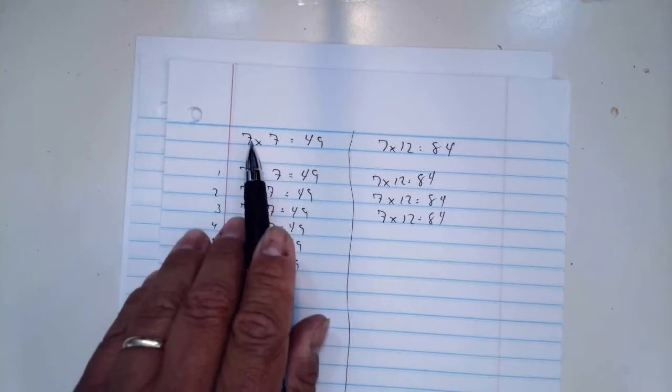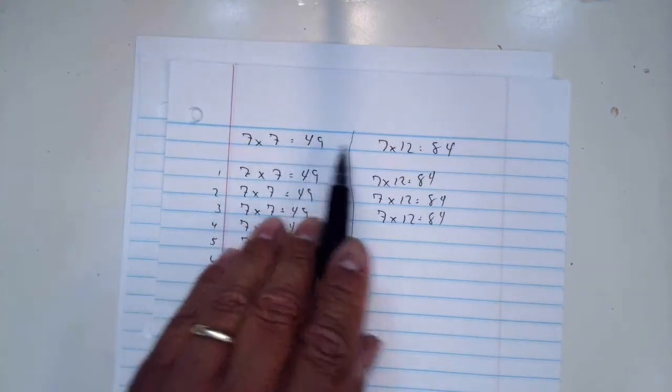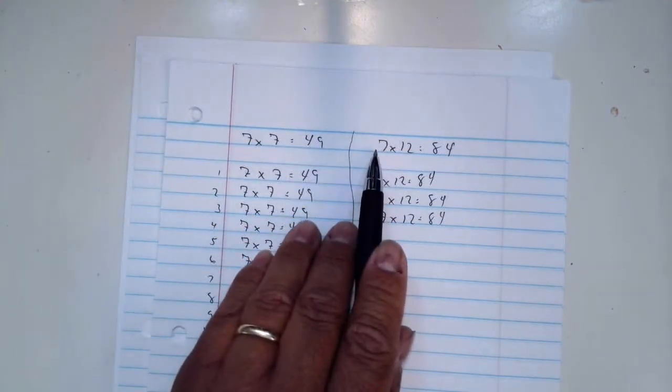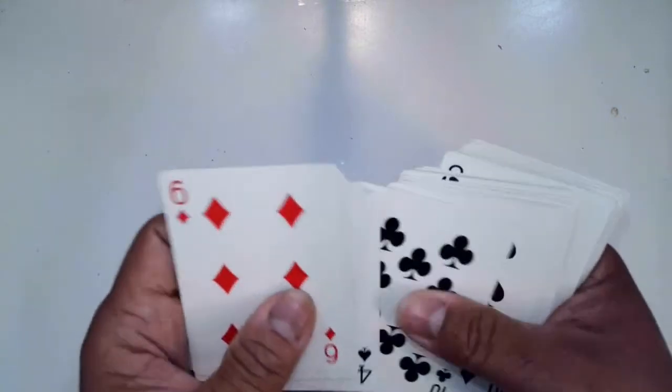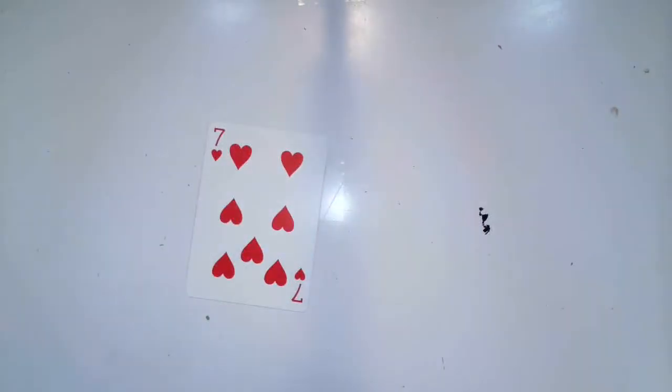That's why I didn't include it in this one over here. That's why I went from 7 times 7 equals 49, skipped the 7 times 8, and went to 7 times 12 to show you this little trick. Okay? Thought that was so cool. Now comes my little fun part. 7 right there.